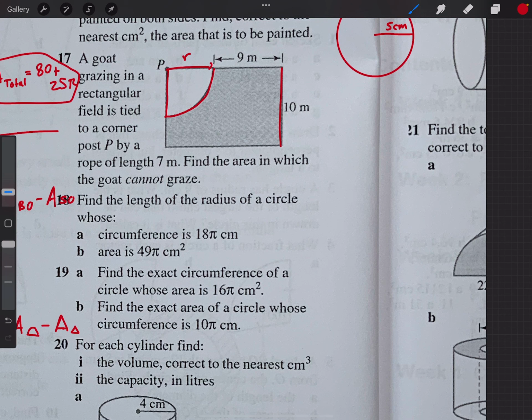Let me see. It says tied by a rope of length. Alright, it tells you the length of the rope, which happens to also be the radius. So the length of this rope is 7 meters. So that means this is 7 meters. Alright, so that means the total length of this rectangle is 7 plus 9, which is 16. So this will be 16. 10 times 16 is 160. So the area of this rectangle, the whole thing, is 160.